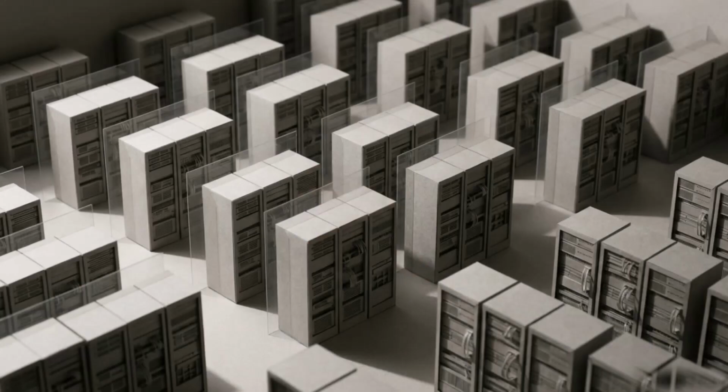For decades, the industry relied on virtual machines to solve this problem by isolating every application within its own simulated computer. To run a single app, the server boots an entire operating system like Windows or Linux on top of a simulated hardware.